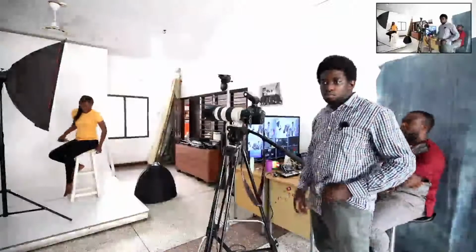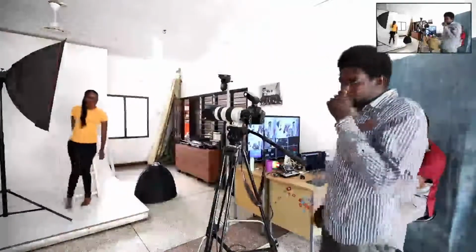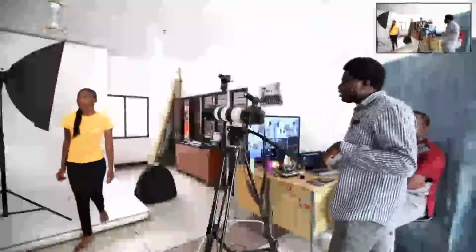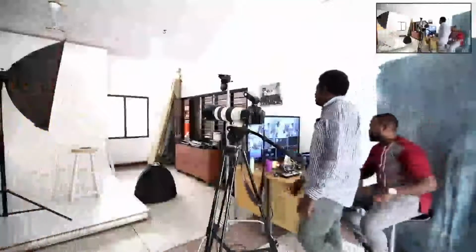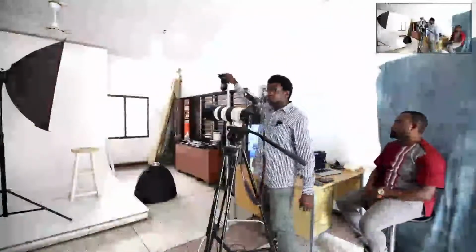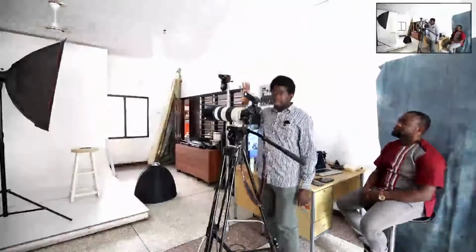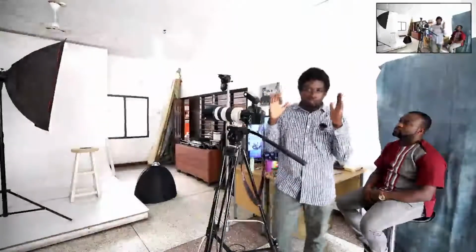So in a two light setup like this, can you have a full bright picture where the full face will be highlighted? Yes, you can. All you'd have to do is adjust your fill light and increase it higher. And then you'd be able to even out.